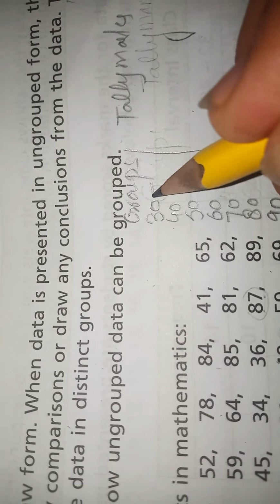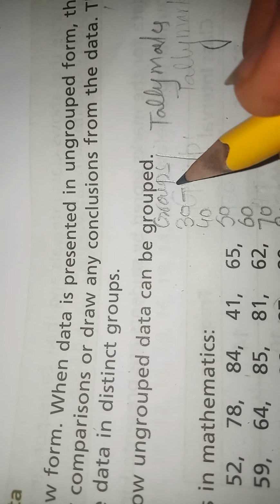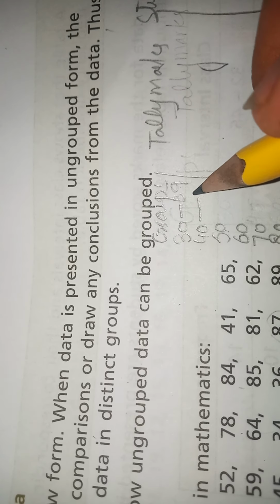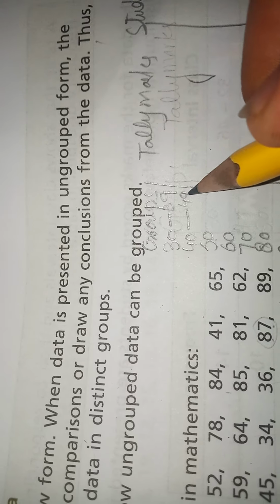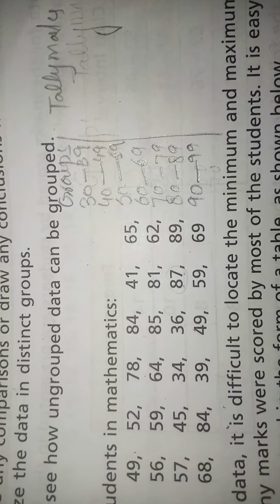Now I will give them the upper limit, 1 less than 40, that is 39, 1 less than 50, that will be 49, and 59, 69, 79, 89 and 99. So these are the groups that I need here for this data.